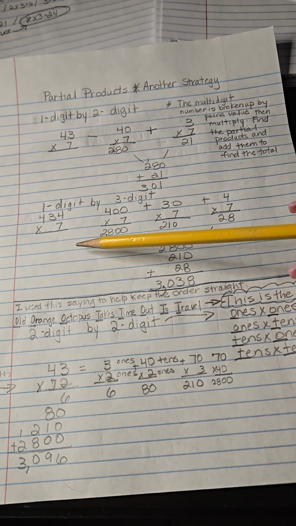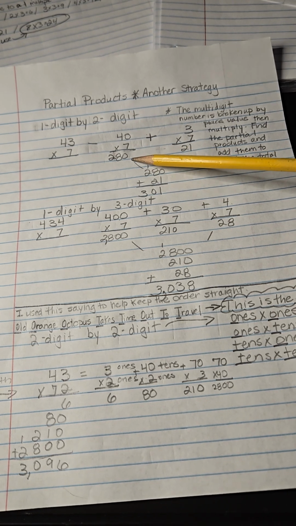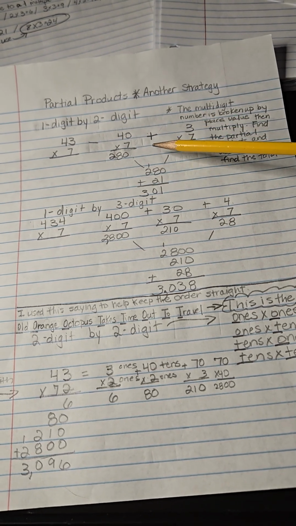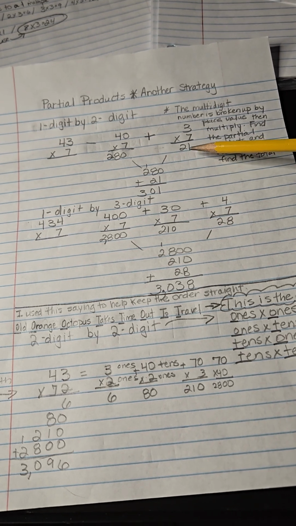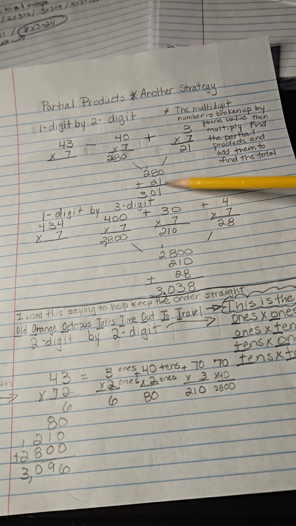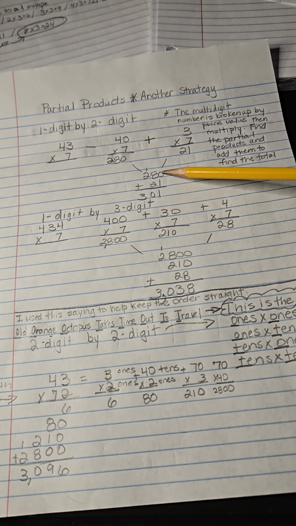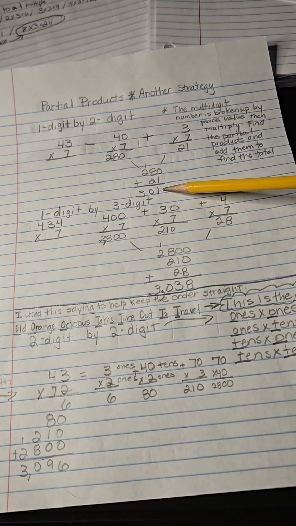I was using the area model. Here, you've got 40 times 7, which will give you 280, plus 3 times 7, which would give you 21. You would then get those two partial products and add 280 plus 21 to give you 301, right?